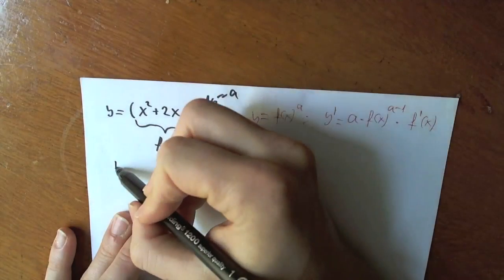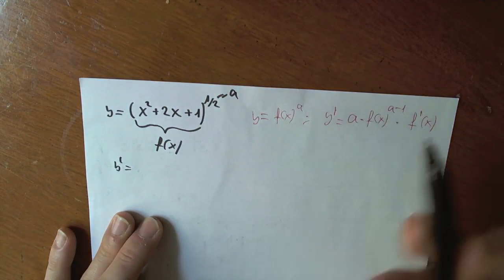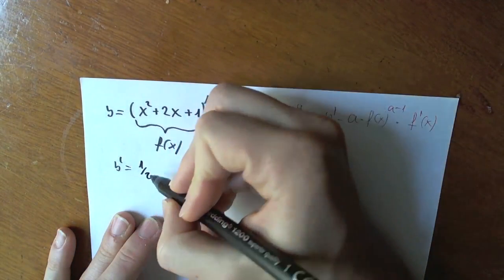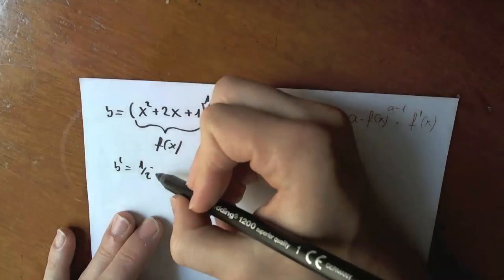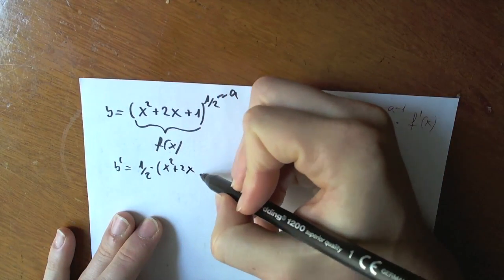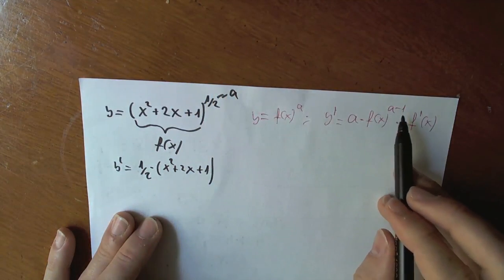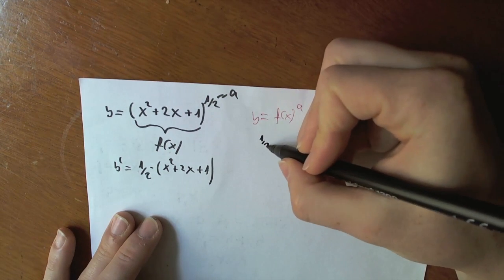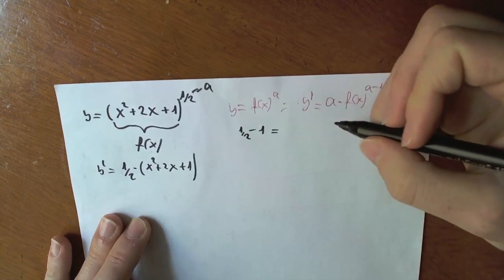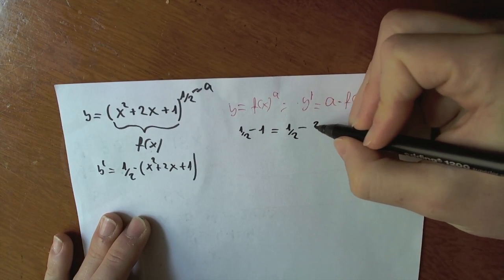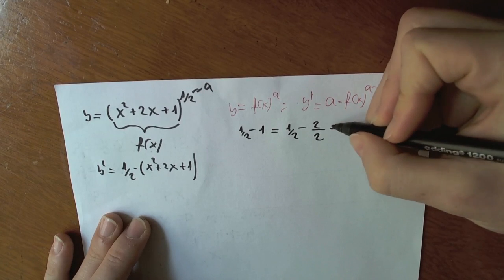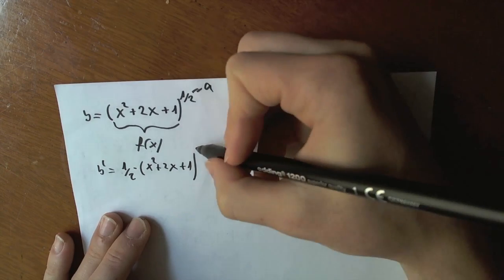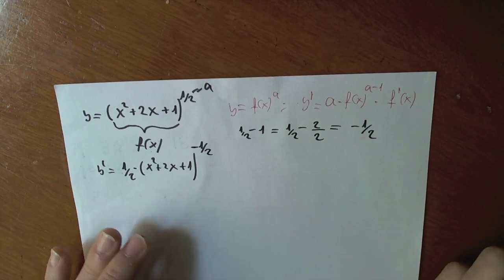So if we want to derive this, we just need to proceed with this formula. Again, it's always the same. The a goes down, the a is 1/2, so we put it here. Then f(x) remains like it is, x squared plus 2x plus 1. And then the power is a minus 1. How much is 1/2 minus 1? 1/2 minus 1 is the same as 1/2 minus 2 divided by 2, and this is minus 1 divided by 2, minus 1/2. So I would write here minus 1/2.